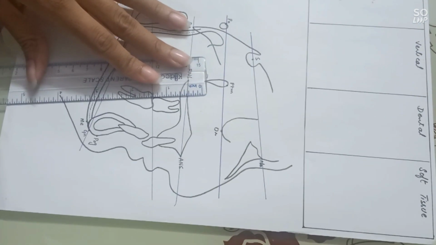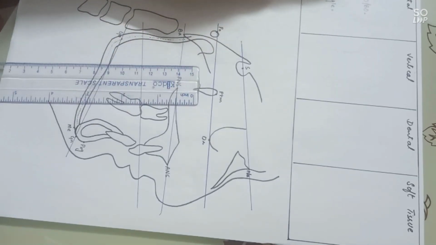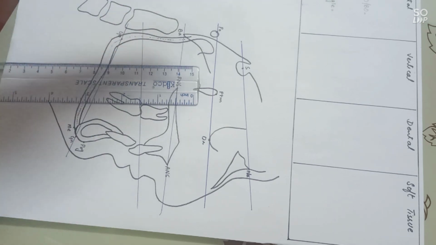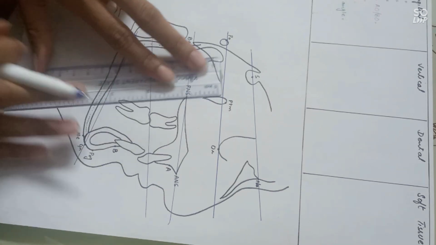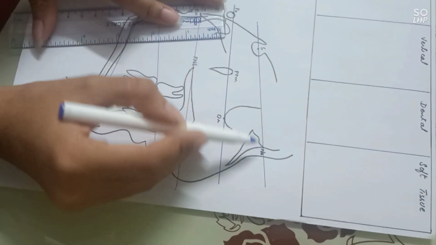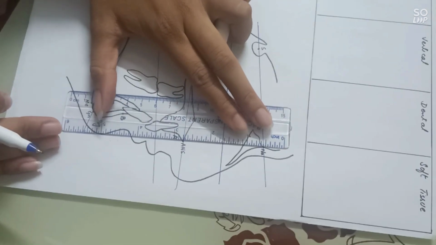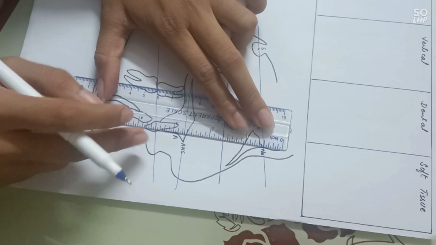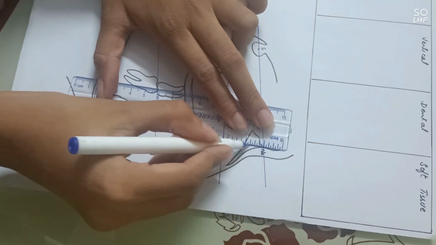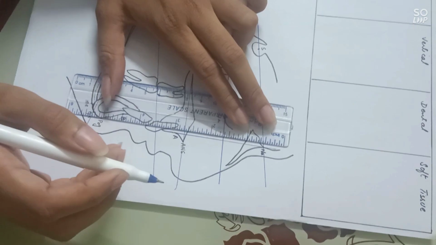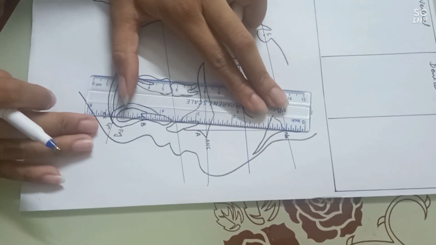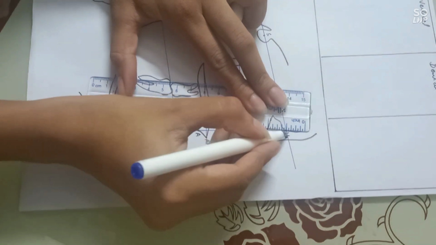So first of all, I am drawing SNA. As its name suggests, SNA comprises the SN plane to point A. The line from SN is already drawn. I am drawing the line from point nasion to point A. Point A is the deepest most point of our maxilla. Now I am drawing the line from sella nasion to point B.